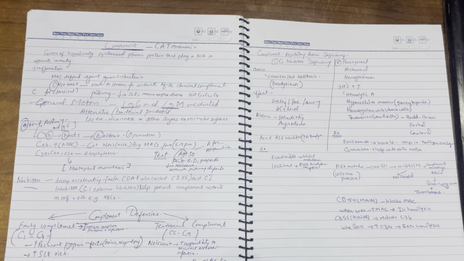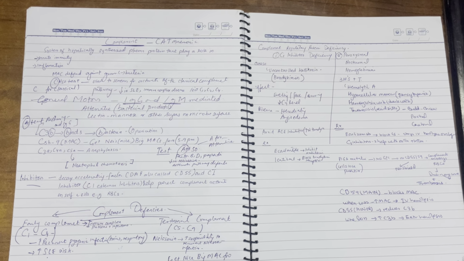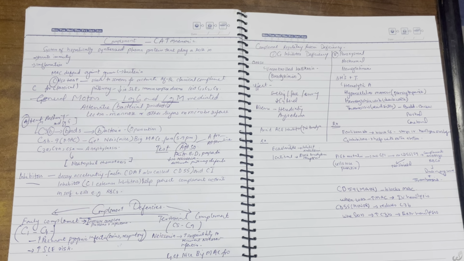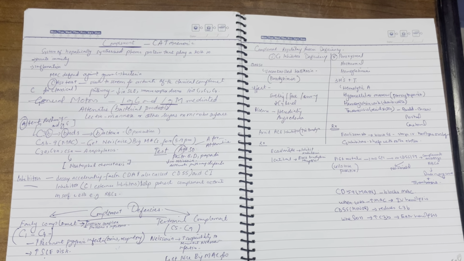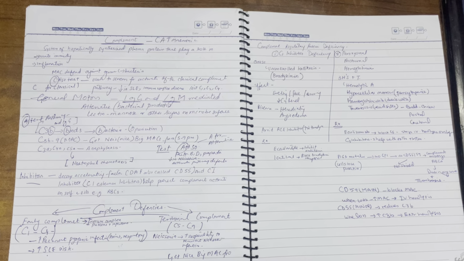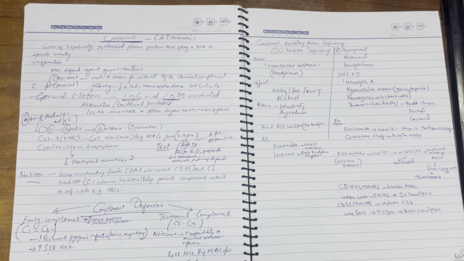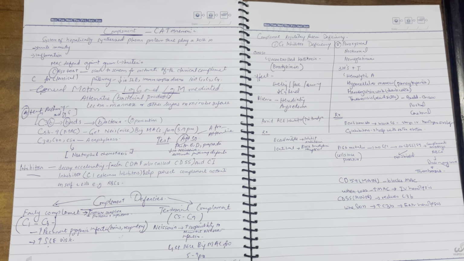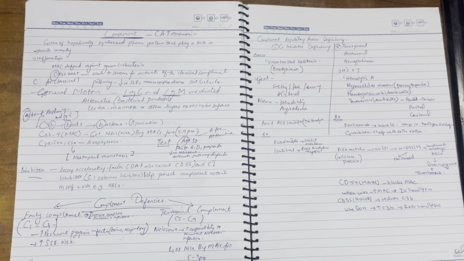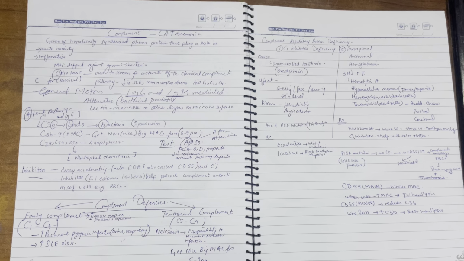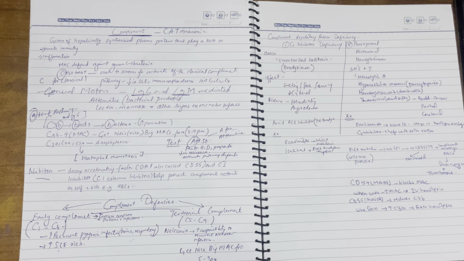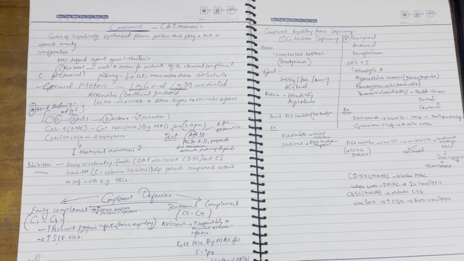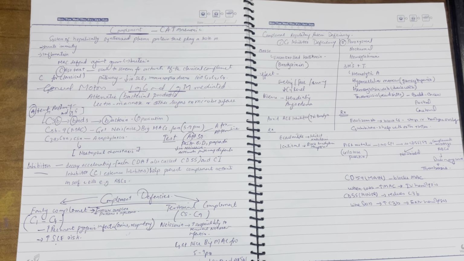C3a and C4a are responsible for neutrophil chemotaxis, and C3b binds bacteria and is responsible for opsonization. C5b to 9 is responsible for the activation against Neisseria. Then C3a, C4a, C5a are responsible for anaphylaxis, and they are also responsible for neutrophil chemotaxis.